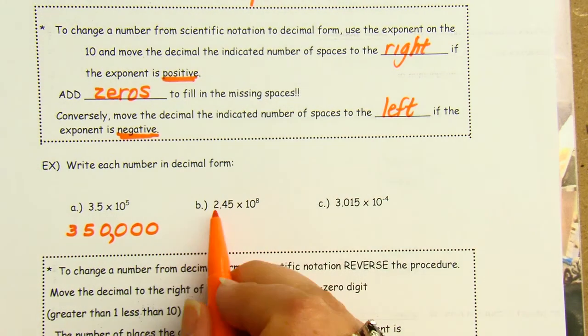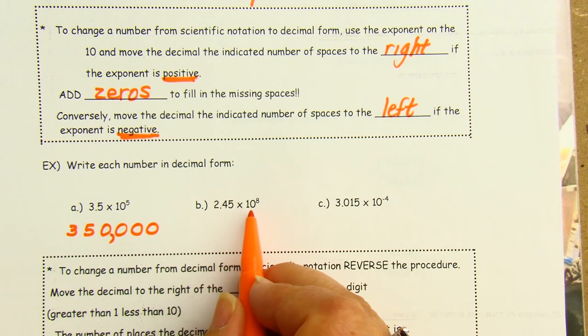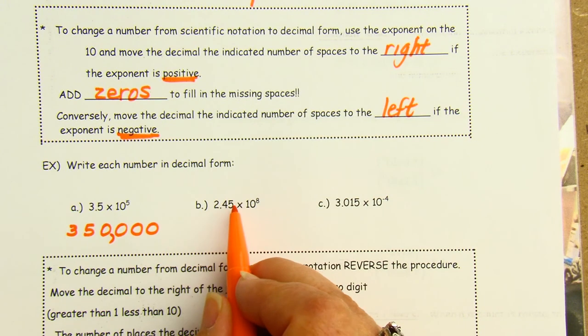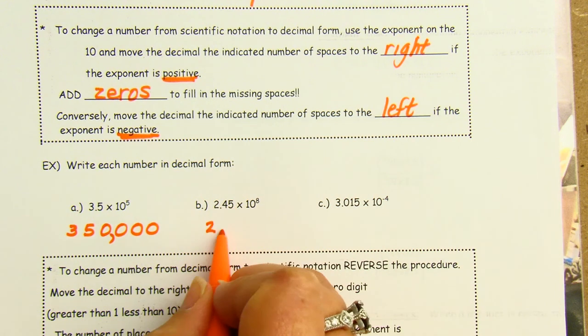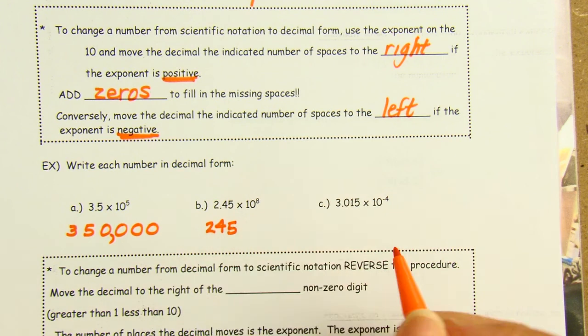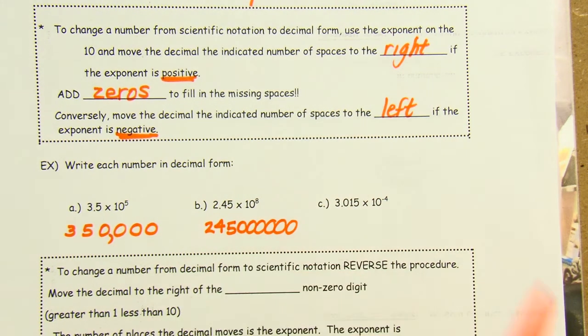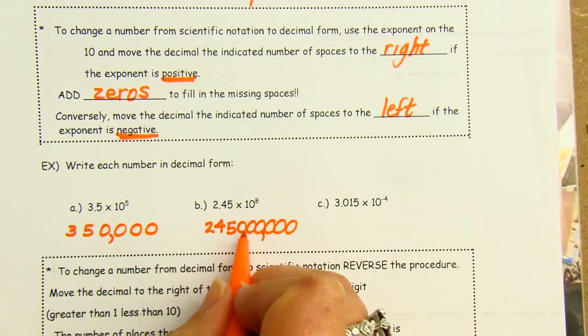This one here, 2.45 times 10 to the power of 8. I only got 2 places to move it. How many zeros do I need? 6 zeros. So I'm going to write down my 245, and I have to place 6 zeros behind it. And then I'm going to put my commas in.